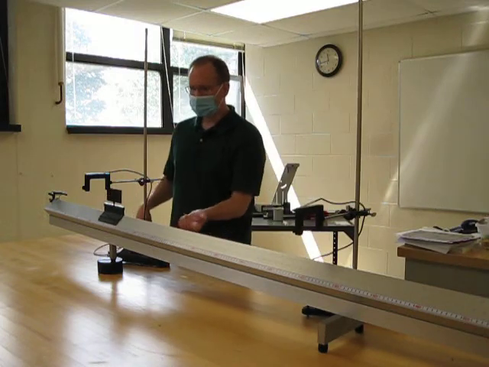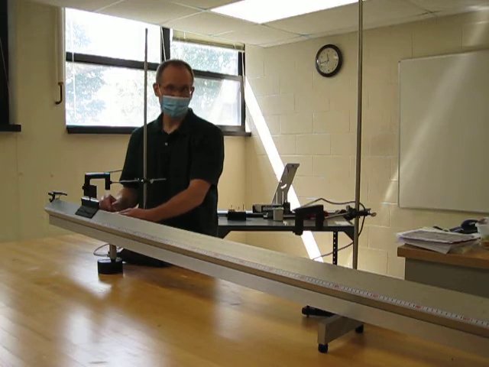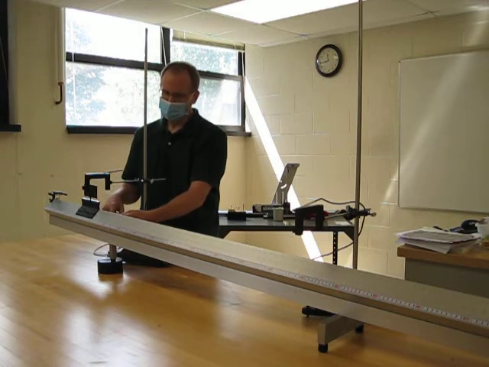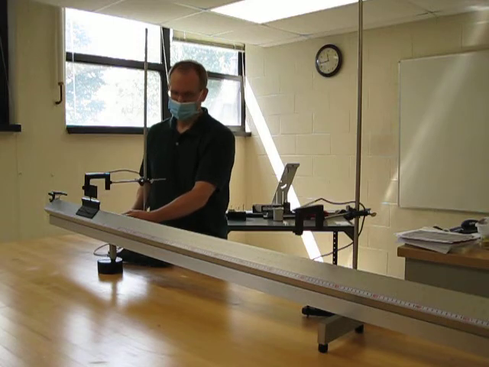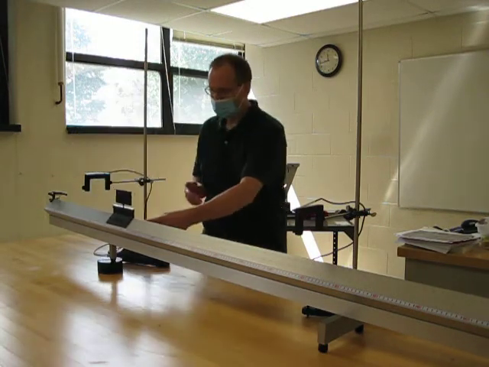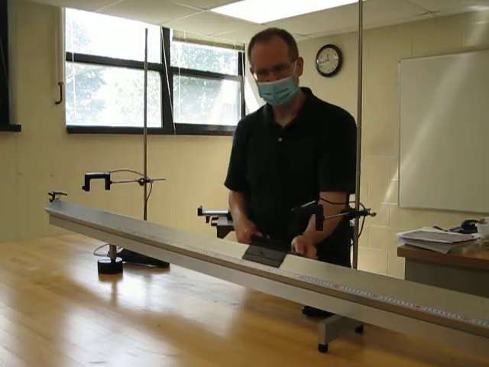And the idea is to calculate how much work is done by the net force when the cart travels 1 meter. So basically, in this case, it'd be from like 40 centimeters down to 140, right? So 1 meter along the air track.